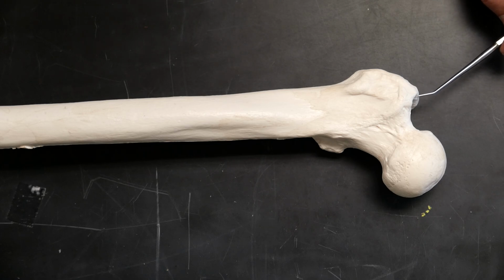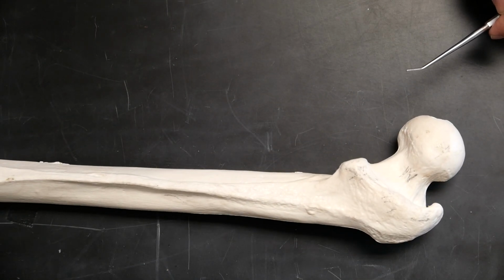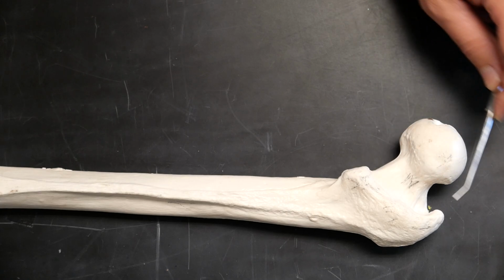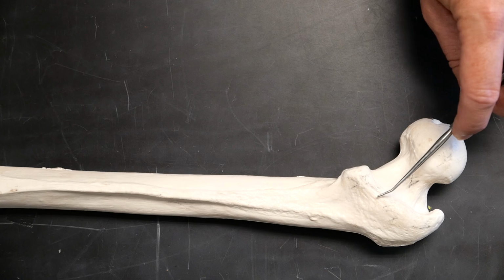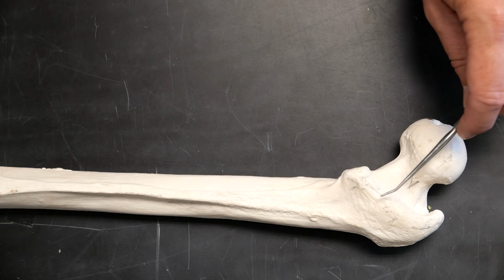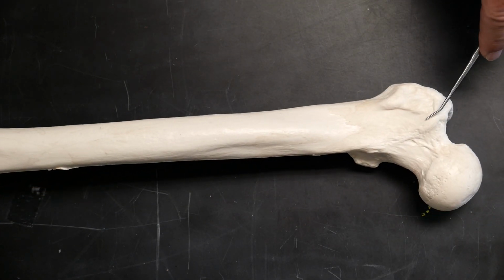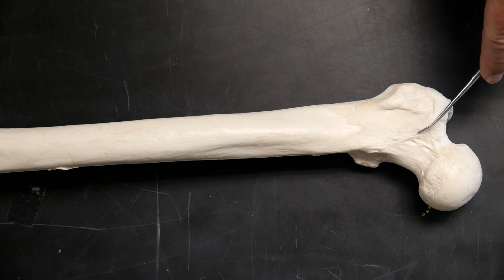So in the femur, it's a greater trochanter, and flip it around, a lesser trochanter. In between the greater trochanter and the lesser trochanter is the intertrochanteric crest, and in the anterior, or the front part, it just has an intertrochanteric line.